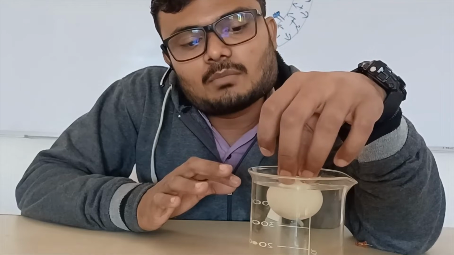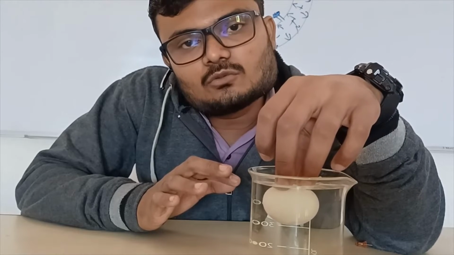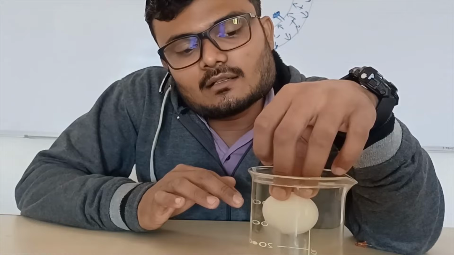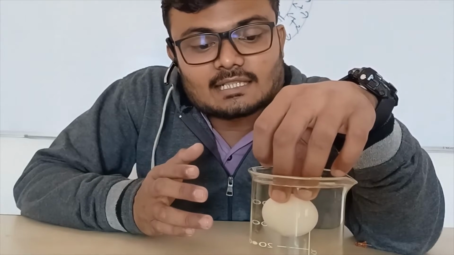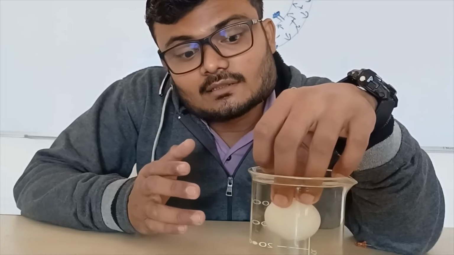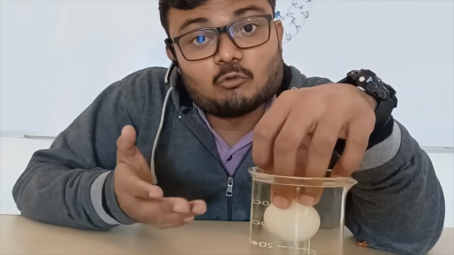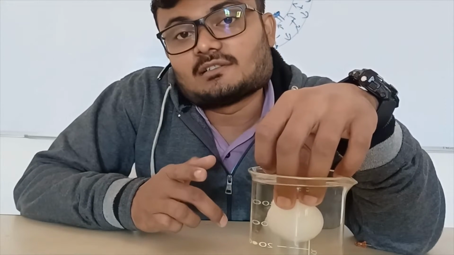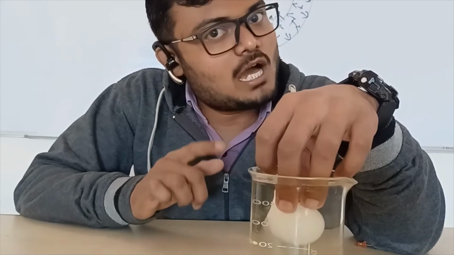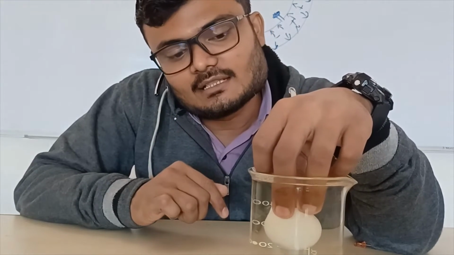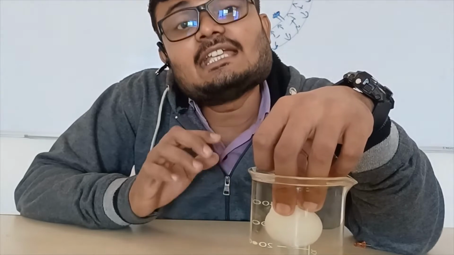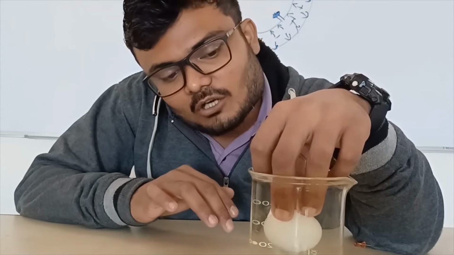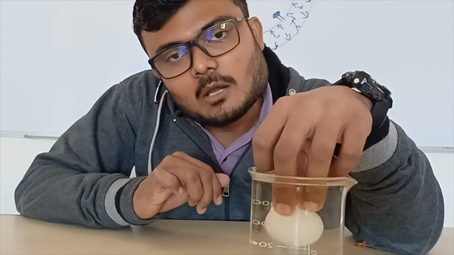When you are applying force on this plastic ball, you will feel a force applied by water onto that ball upwards, which is in the opposite direction of the force that you are applying on the ball. And that force increases as you push the ball more into the water.